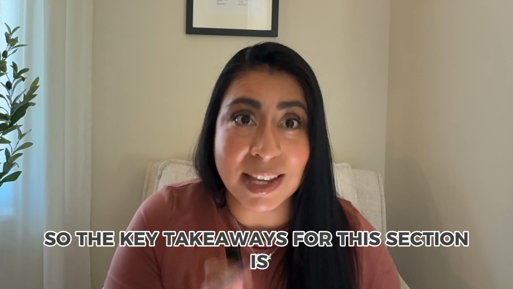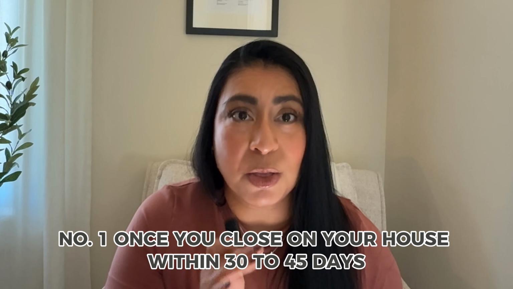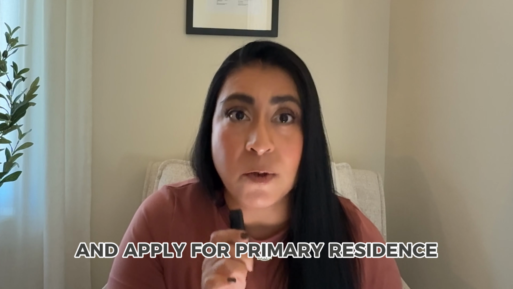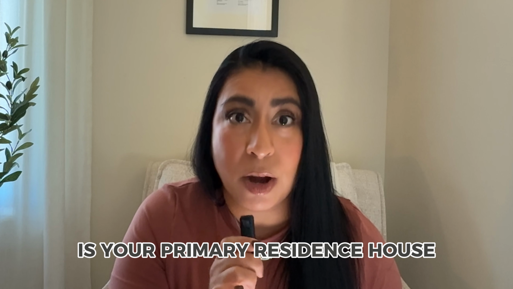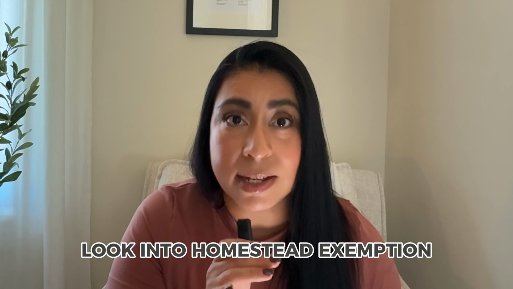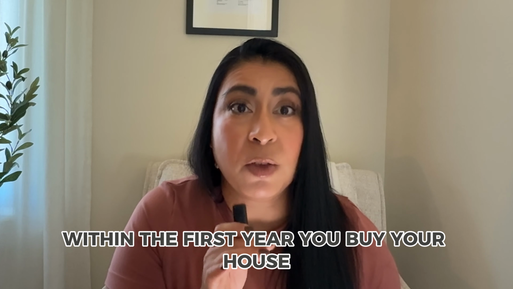So the key takeaways for this section: number one, once you close on your house, within 30 to 45 days, go to the property tax assessor's office and apply for primary residence, if the house you bought in South Carolina is your primary residence. And the second key takeaway is also look into homestead exemption if you think that applies to you. And you don't have to do it within the first year you buy your house.